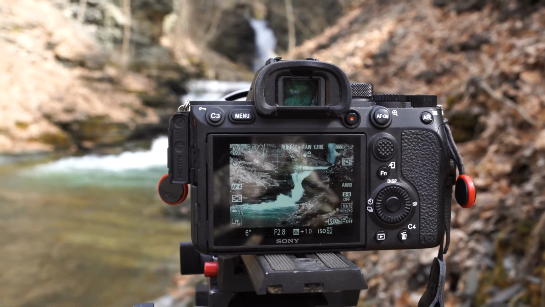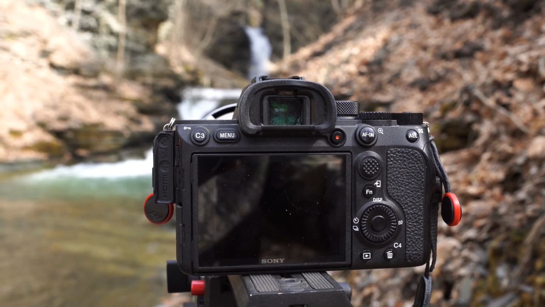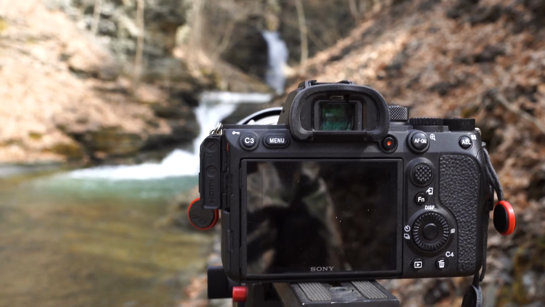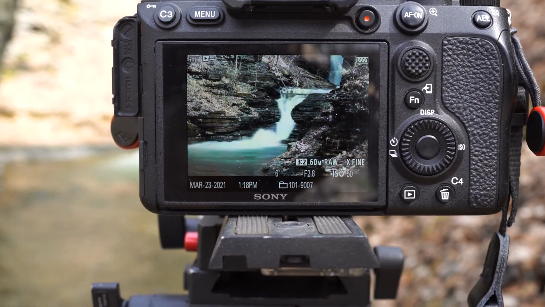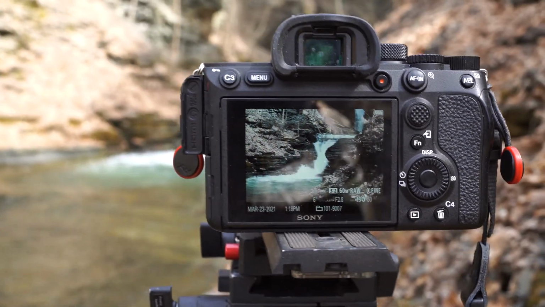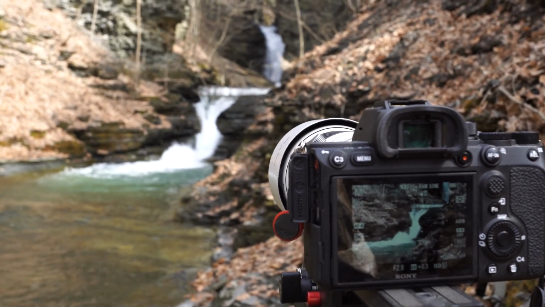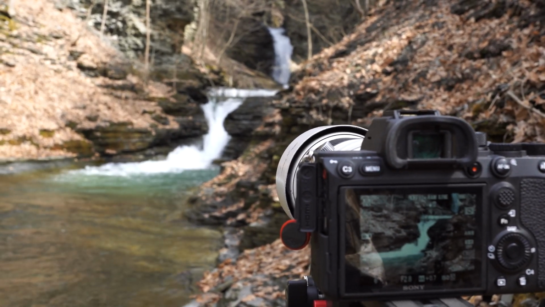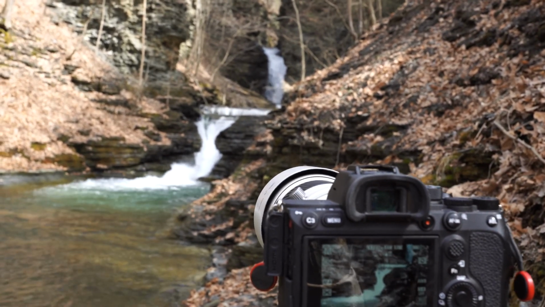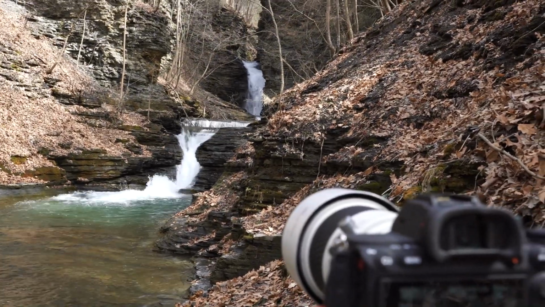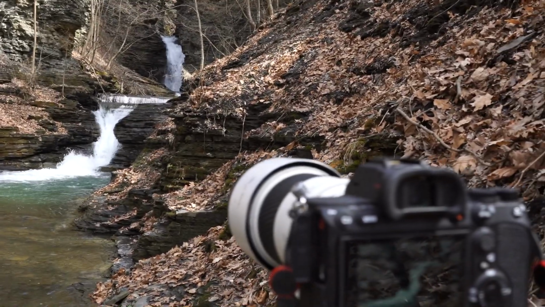Most folks use the shutter button for focus, which is you press it halfway down, it focuses, and then press the rest of the way for your final shot. So there you go. That is my quick tips and tricks on how to get beautiful waterfall shots. Right after I'm done speaking here, I'll go through and give you some photos of some other waterfalls that I shot using this same gear, same lens, same camera, same ND filter.